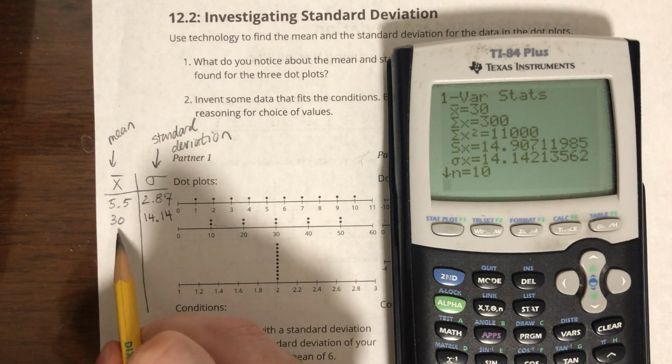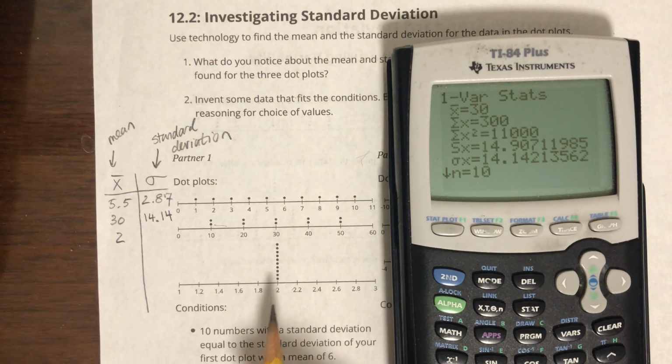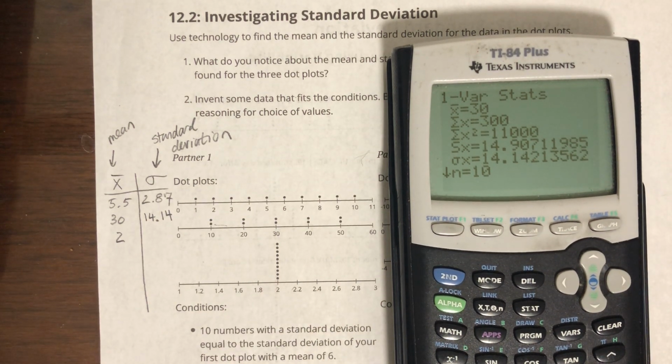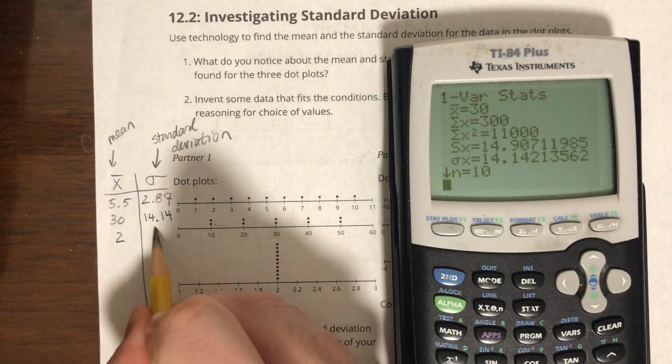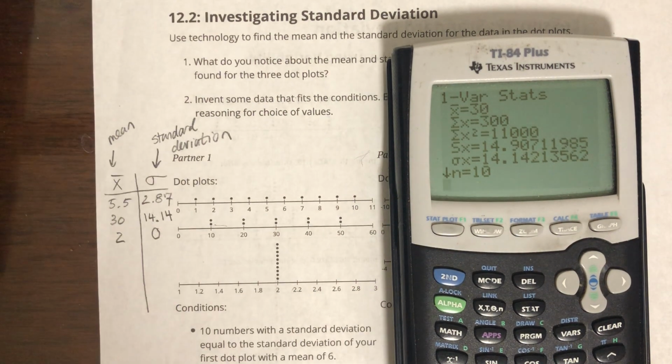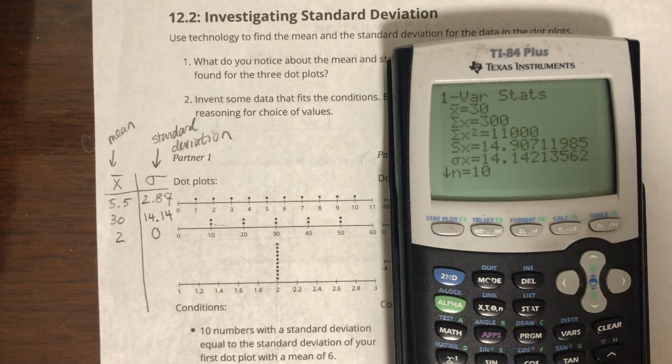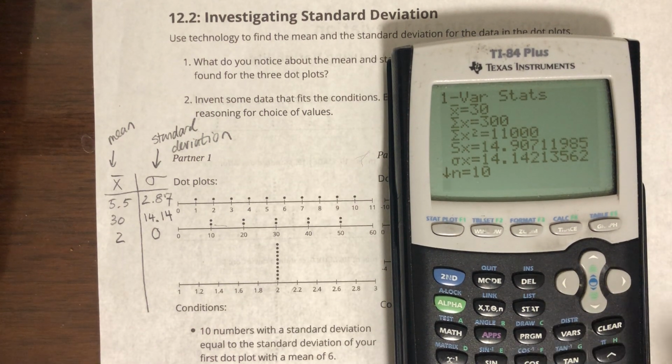Hopefully, you know the mean is 2. All the points are 2, so there's going to be no difference. It's the only possibility. Standard deviation should be 0, since none of the points ever are different than the mean. It's always exactly the mean, so there's no deviation. There's no difference in any of the values.